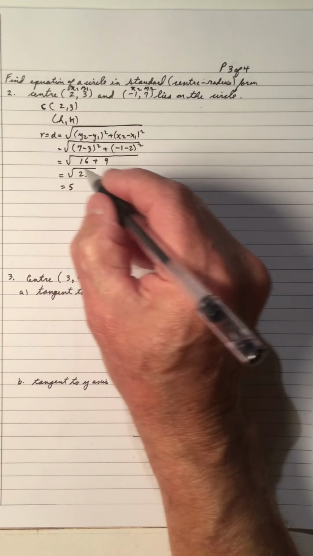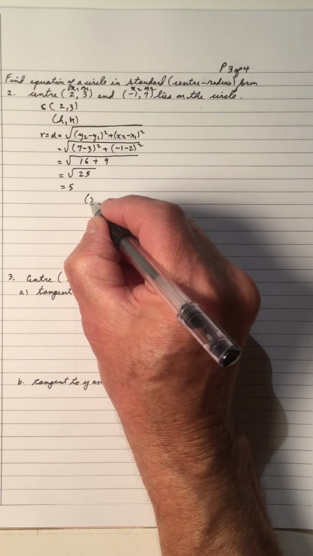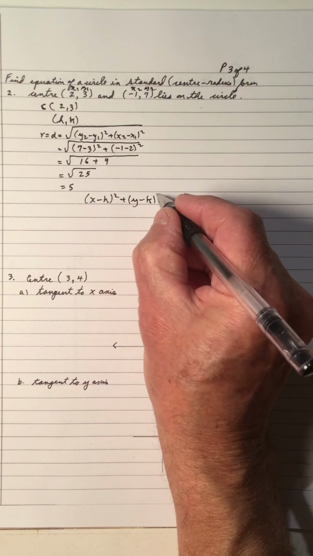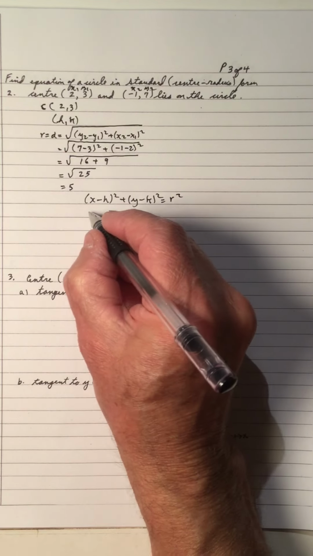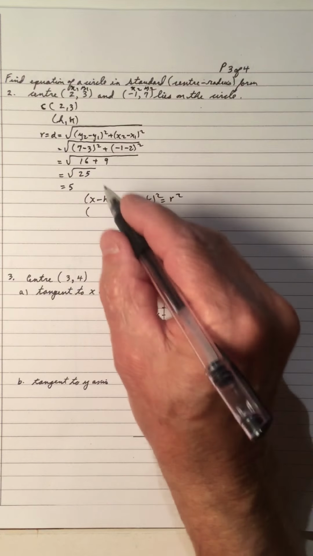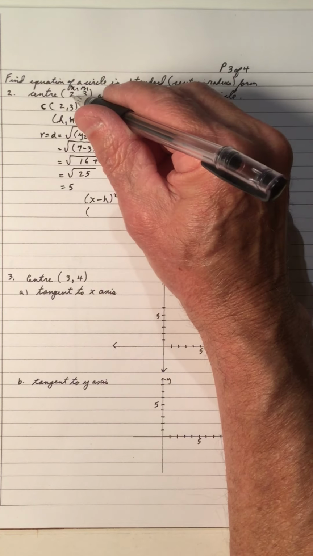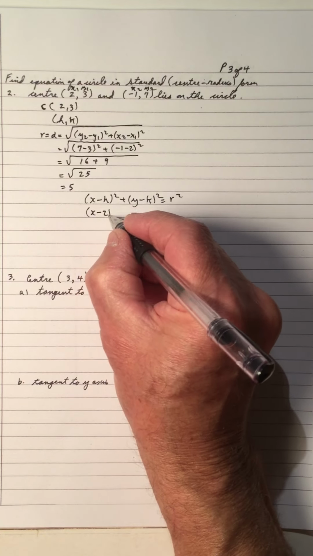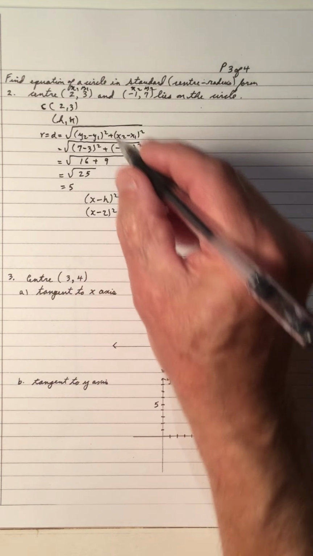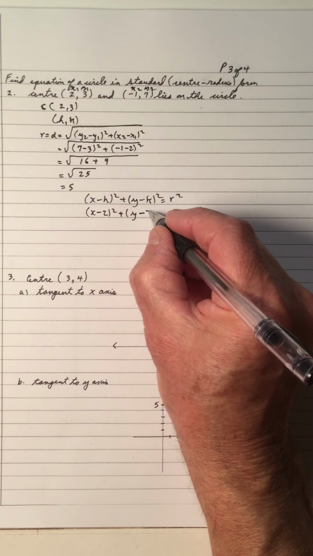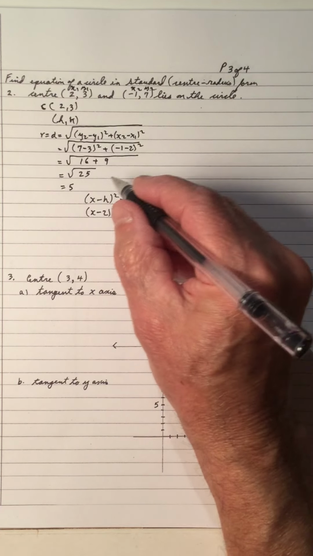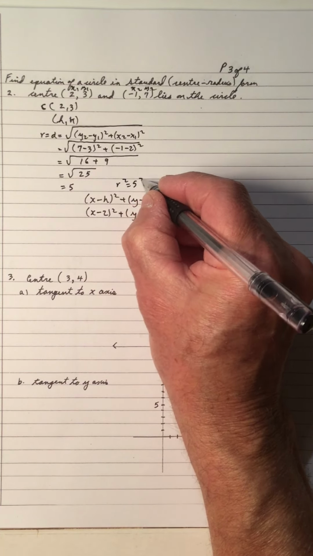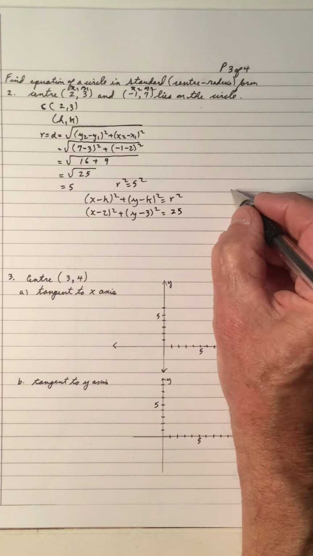So we have the center and we have the radius. So x minus h all squared, y minus k all squared is equal to r squared. So we have the center is 2, 3. So h is 2, so it's x minus 2. k is 3, so it's y minus 3 squared. And the radius is 5 again. So that means r squared is 5 squared. So it's 25.